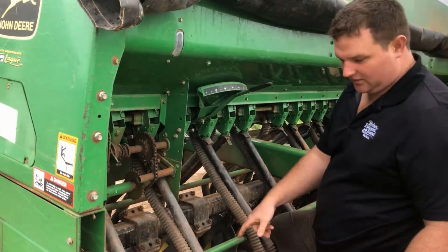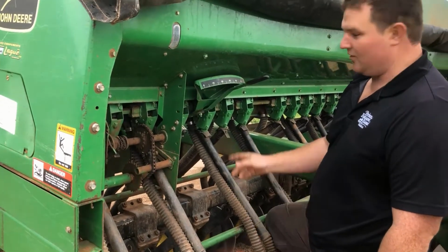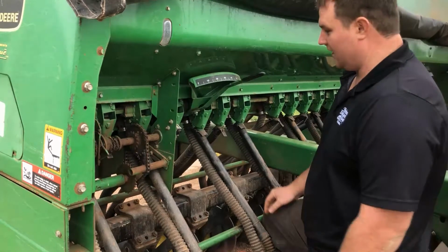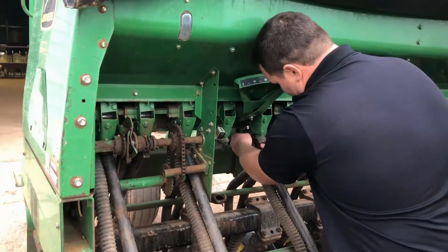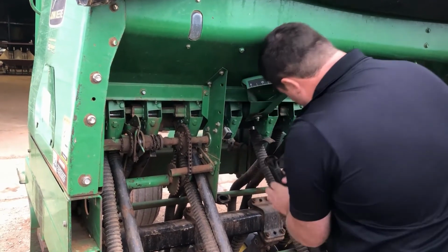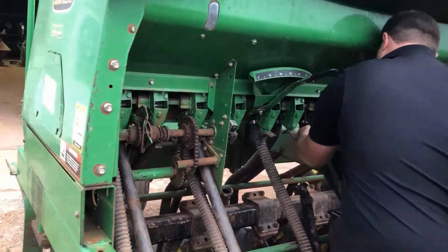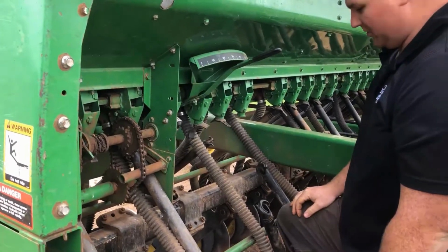Okay, so I lowered the drill mechanism to the field position. Now we want to remove the hoses that we're going to use during the test. We'll do four for this particular test.